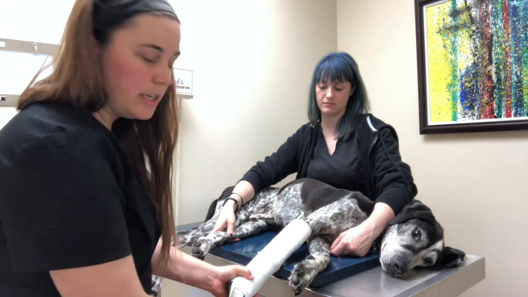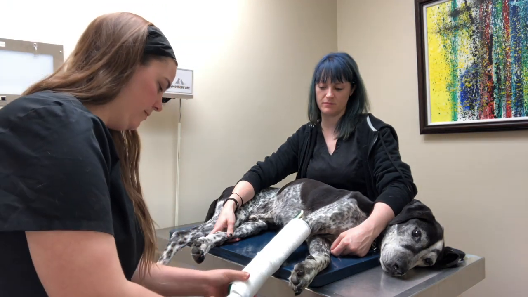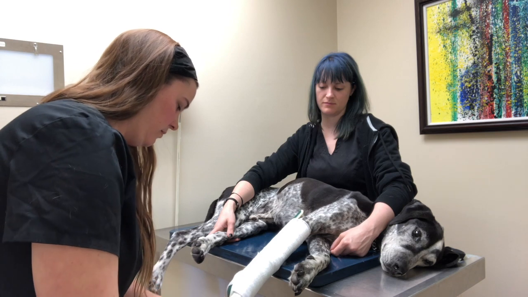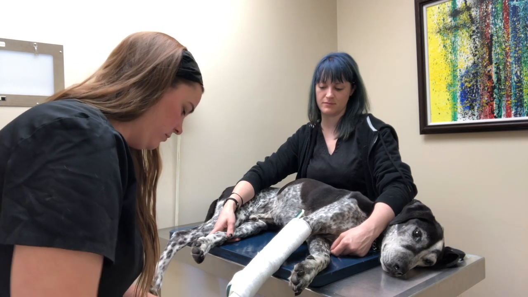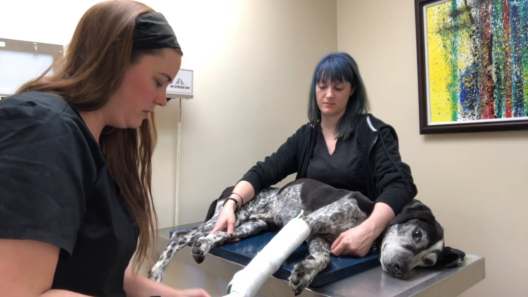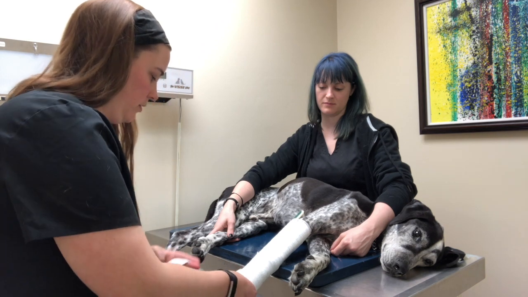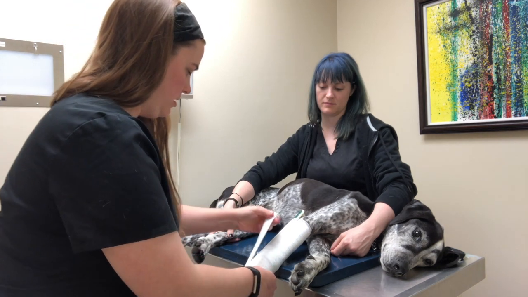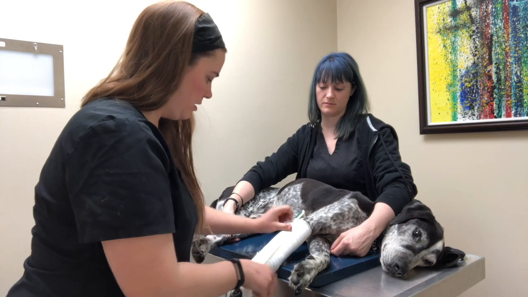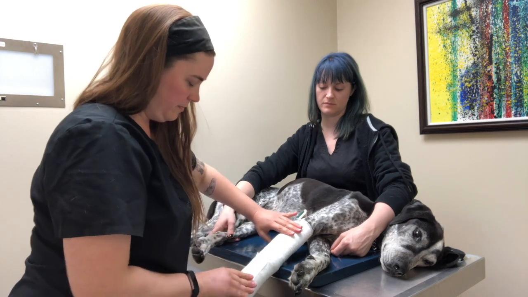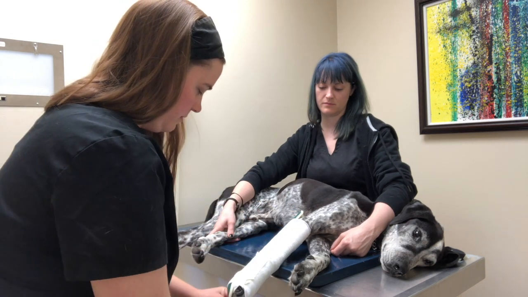At this point, you want to take your stirrups away from our tongue depressor. We're going to twist it and help it to secure our gauze layer on each side.